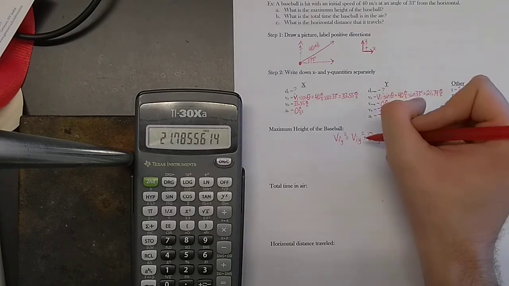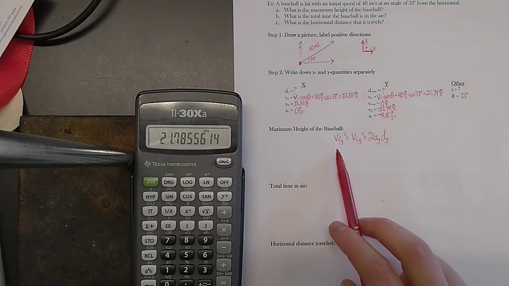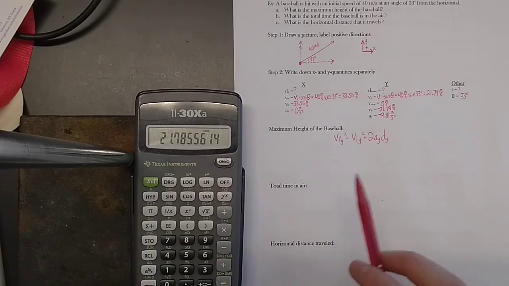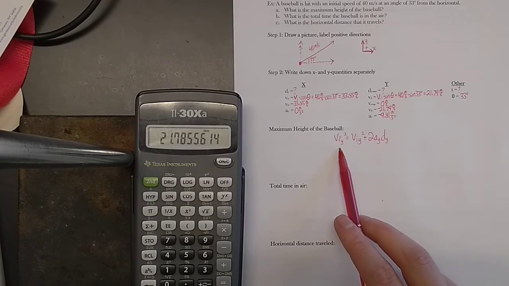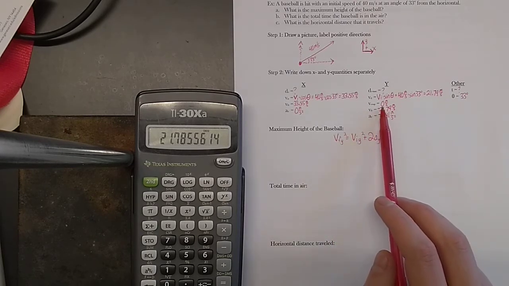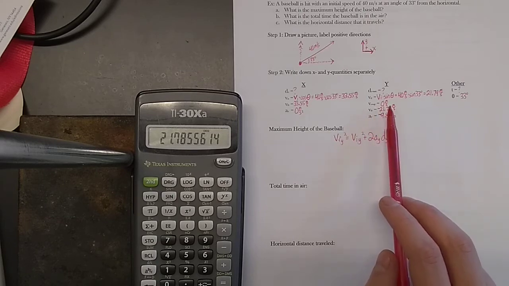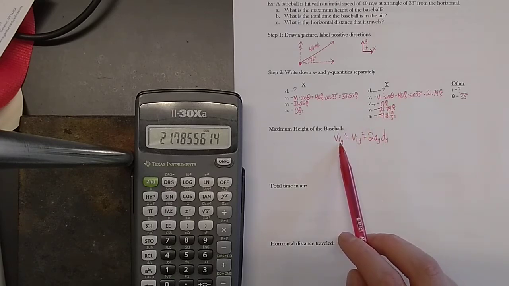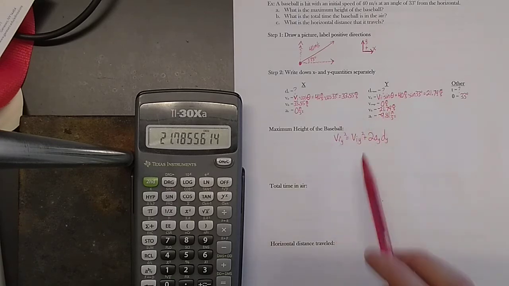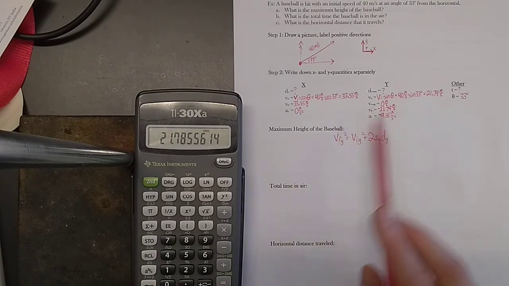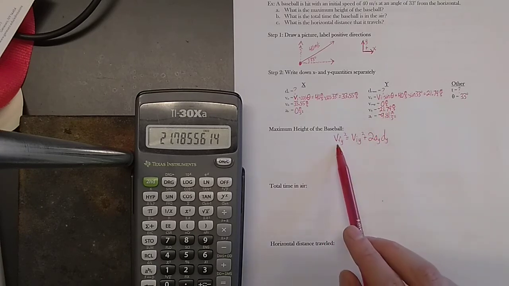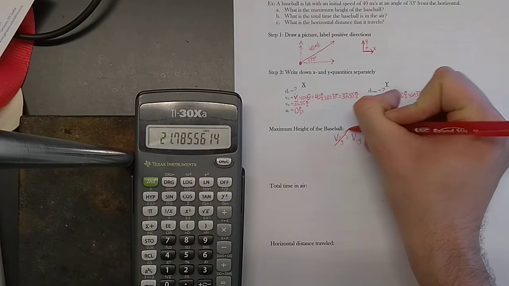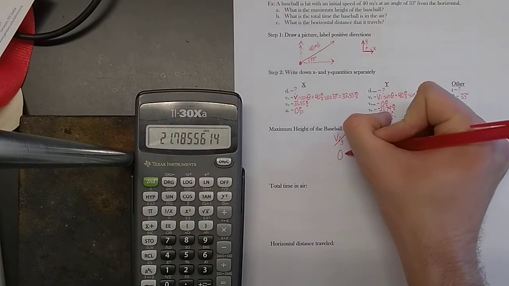Okay, let's see. Since we're looking for the maximum height, this is the height at the very highest point. And at the highest point, remember, the velocity at that point is 0. So even though this isn't the final velocity down here that I'm looking at, final velocity in this case just refers to some velocity at some point later on in time. In this case, it's really the velocity at the very top. We know that the velocity at the very top is 0, so I'm going to write 0 there.